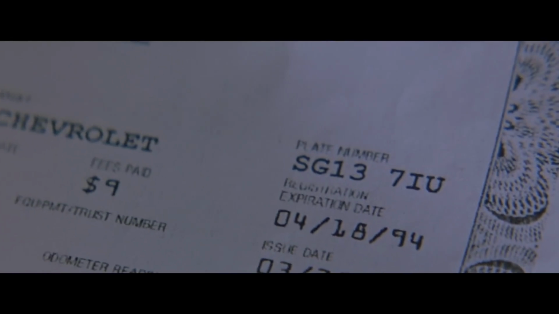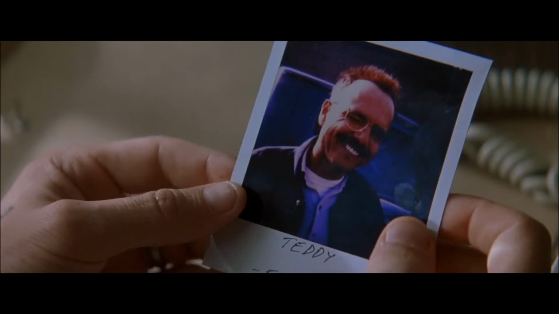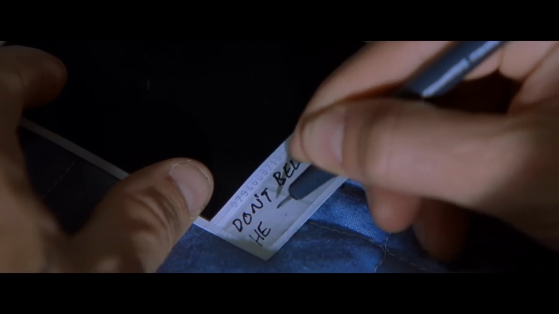Gamel. Leonard's guy is also a substance dealer, and his license plate is SG137IU, features that perfectly match those of Teddy McJohn G. So Leonard calls it. This is the guy he's been looking for, which is why he makes the note on the photo to clap him.